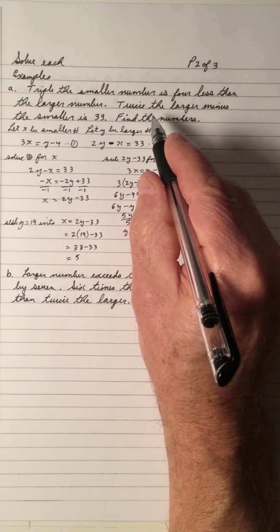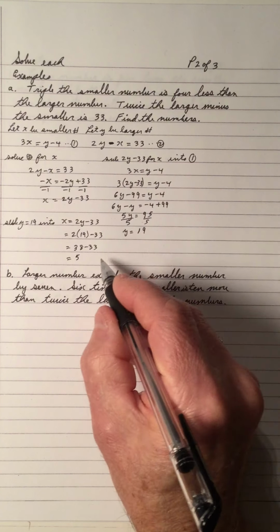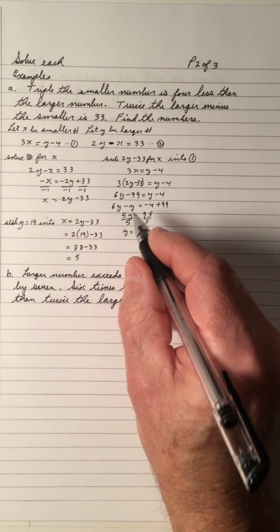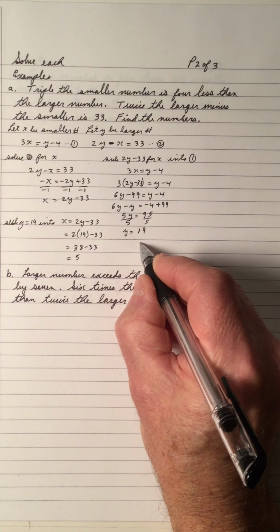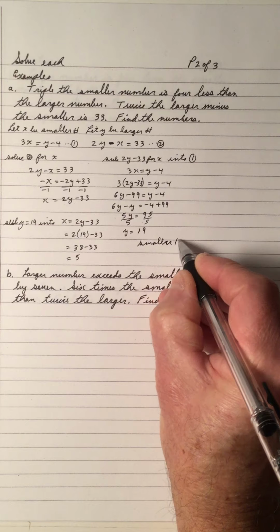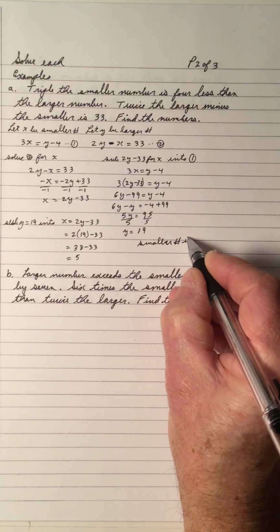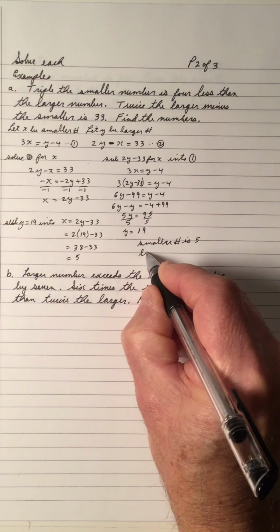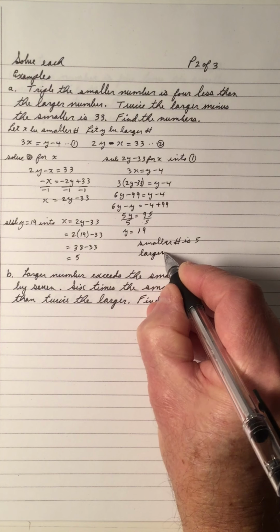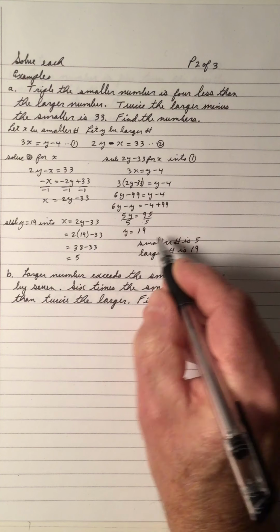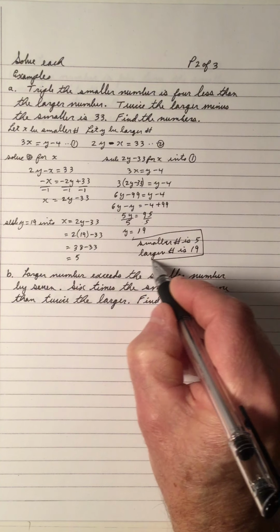So now I have to state the answer. The smaller number is x, so x is 5, and the larger number is 19. So this finishes the problem.